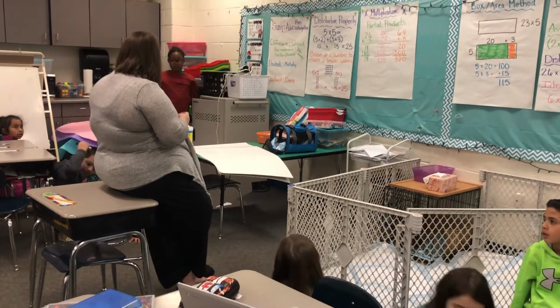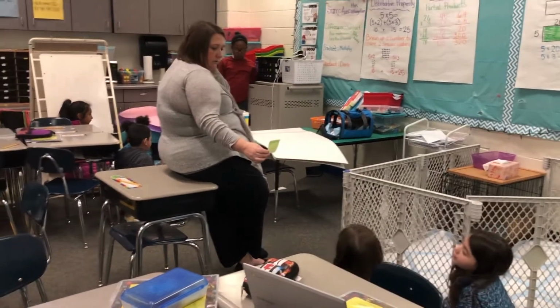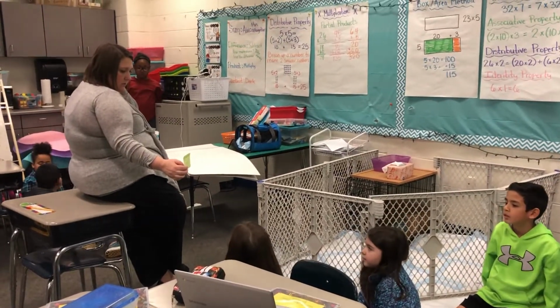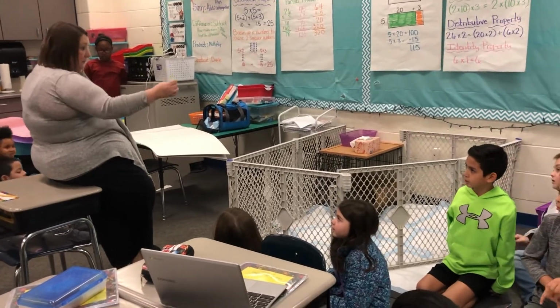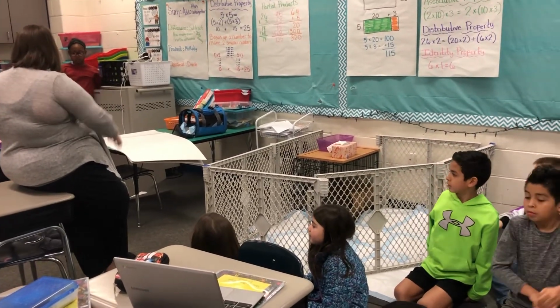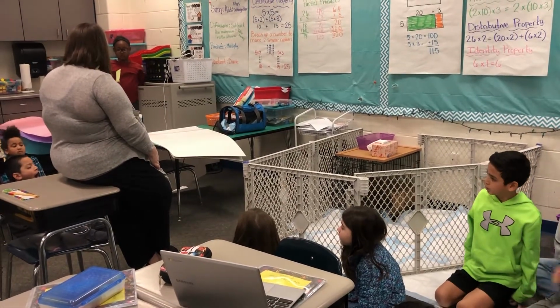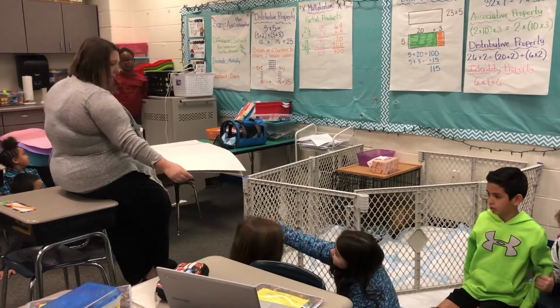Okay. Do you see the shape? What shape did you have? Where did you say this would fit? Yes. She's exactly right, isn't she? This could be a quadrilateral as well as a trapezoid, right? Did you have any other shapes?